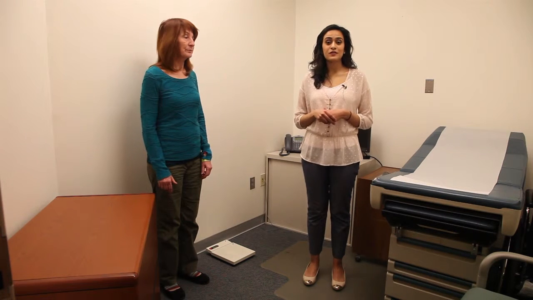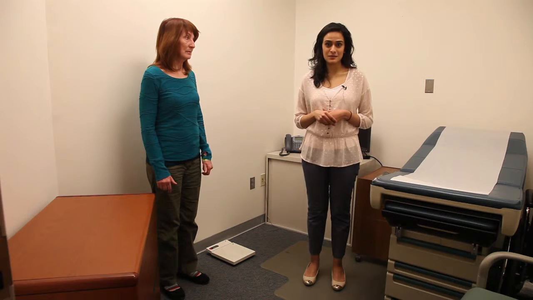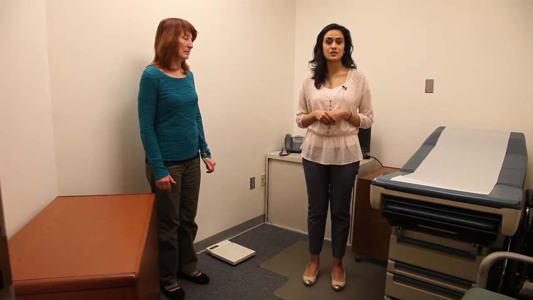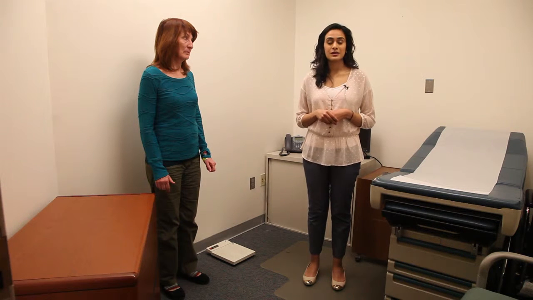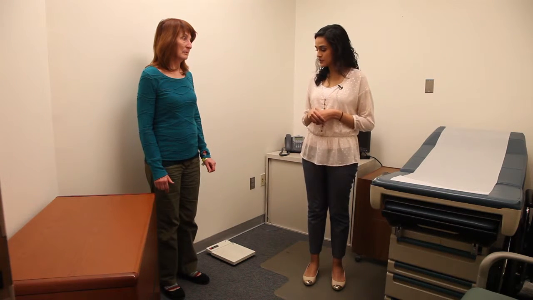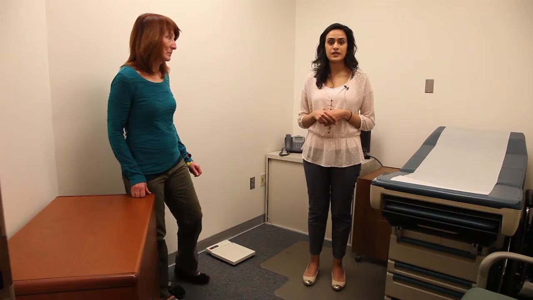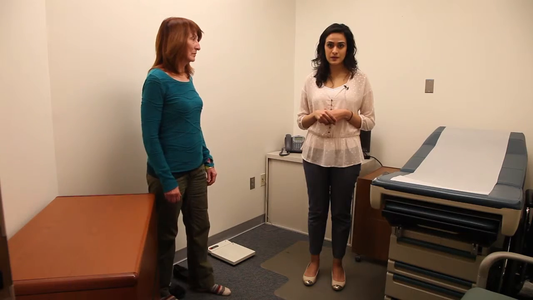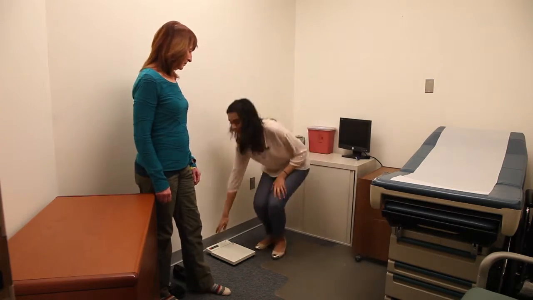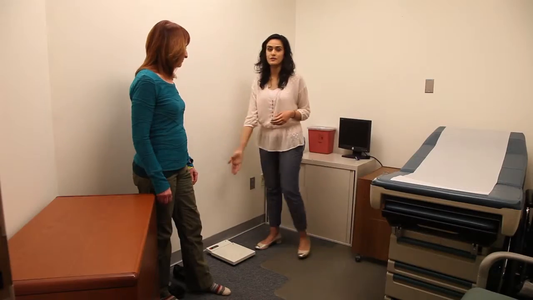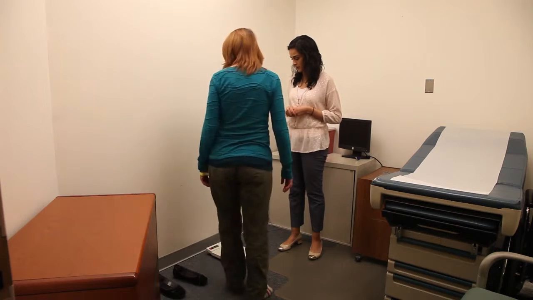We are now going to begin with the first component of the frailty assessment tool. That will be measuring the patient's height and weight. Please ensure that the patient has removed their shoes and any extra heavy clothing that may skew your results. Ensure that your scale has been zeroed and have the patient step onto the scale to get a measurement.